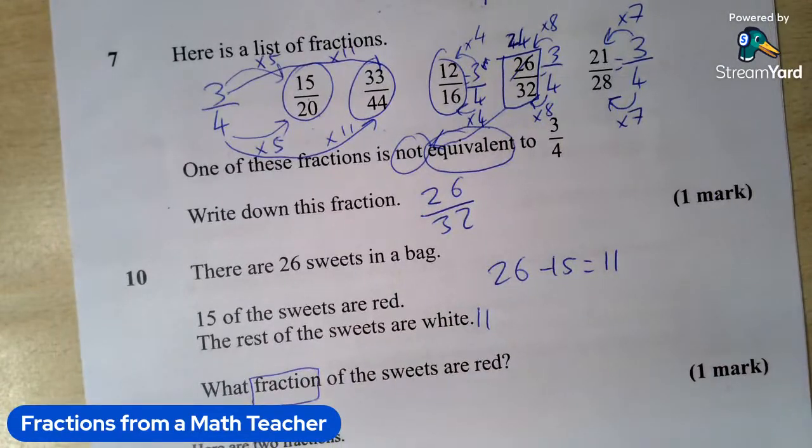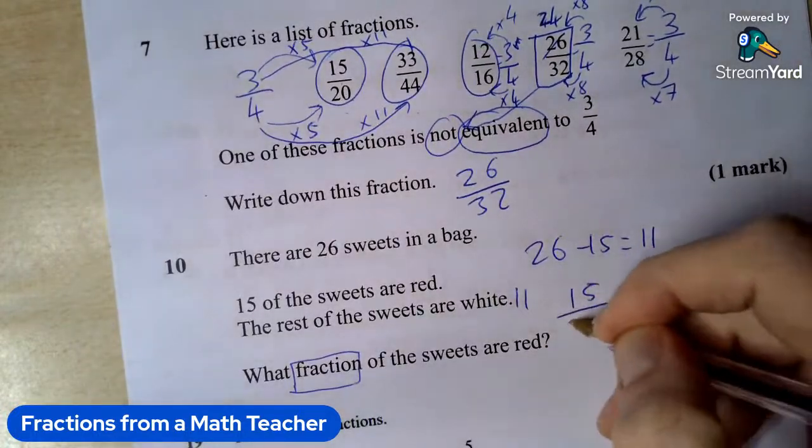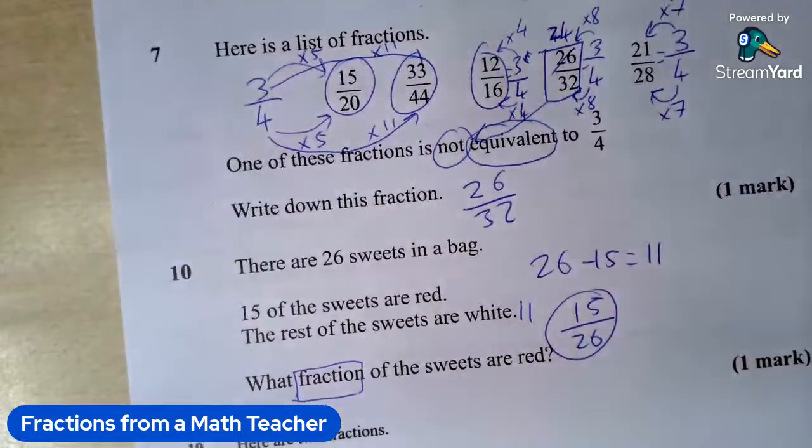So, this one, realize this one. Oh, so this one is actually 15 over 26. Just realized then we didn't need to do that.